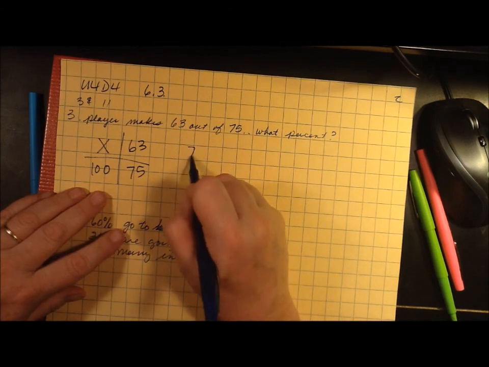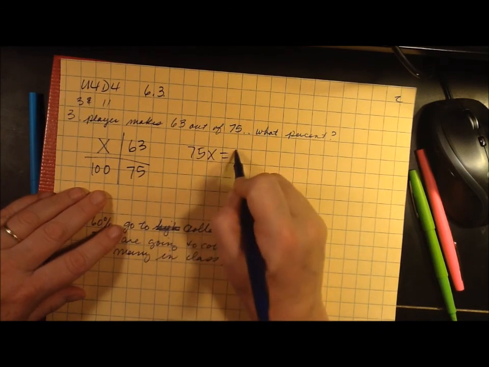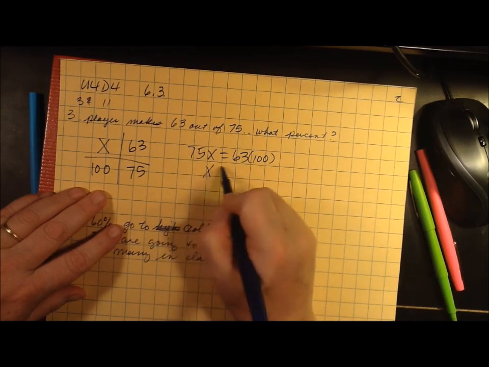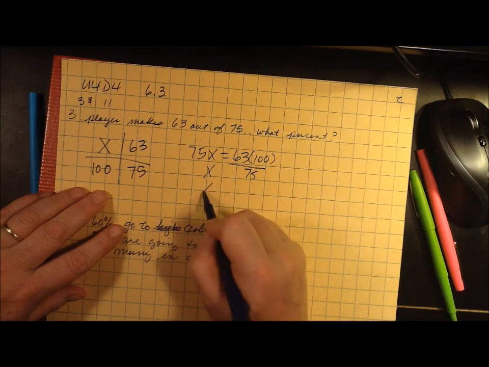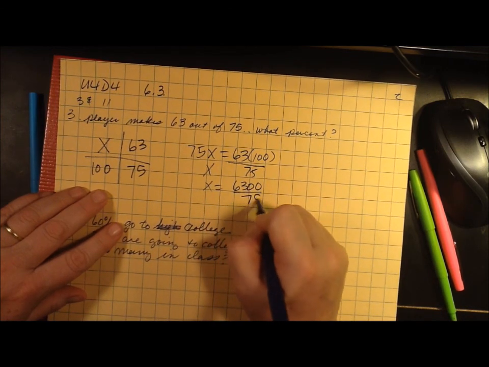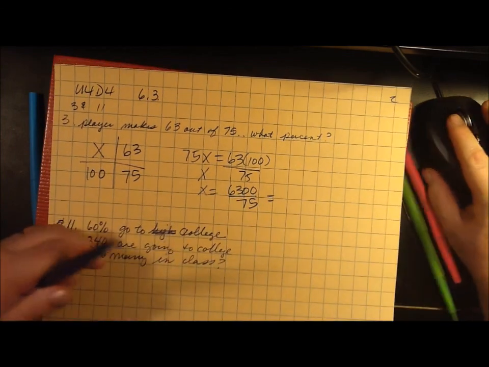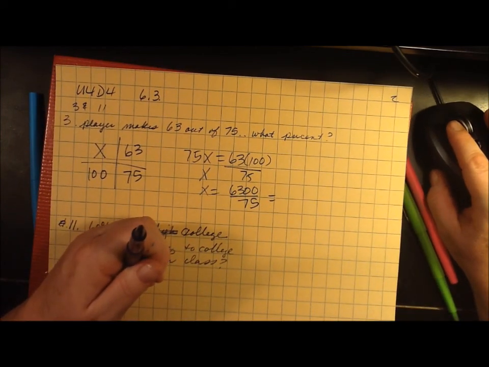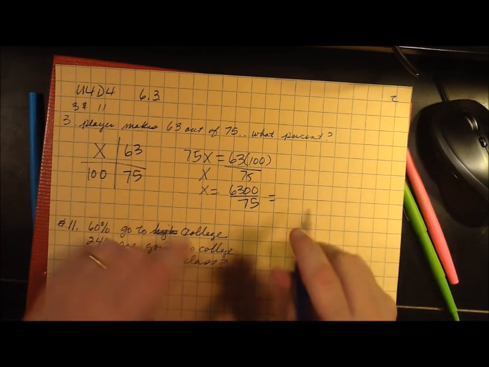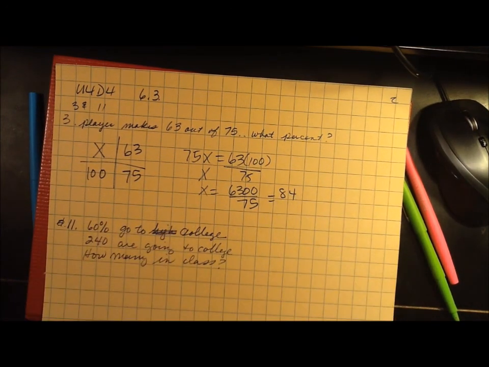So 75x equals 63 times 100. Divide both sides by 75. X equals 6,300 divided by 75 equals 84. Okay.